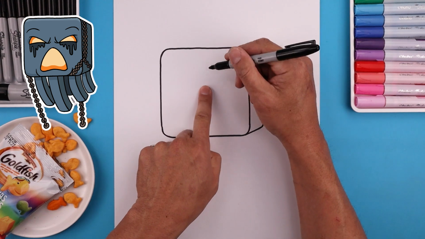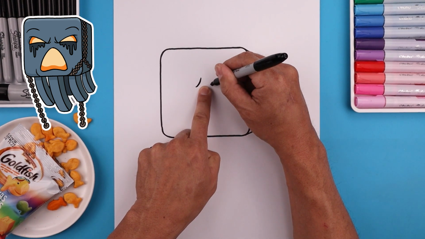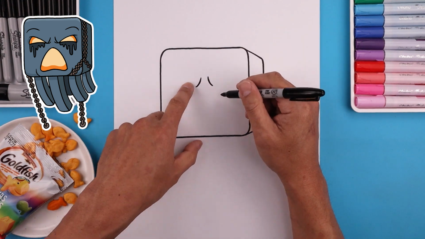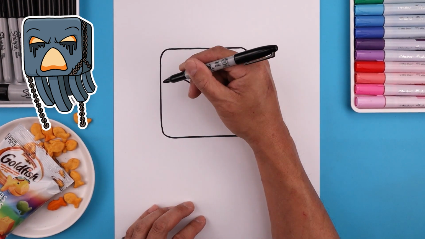We're going to start with the brow, leaving a gap in the center. Let's go to the left. We're going to bend this in and then up, and line it up on the right side. Let's draw the top edge of the eyes, going up and then out.